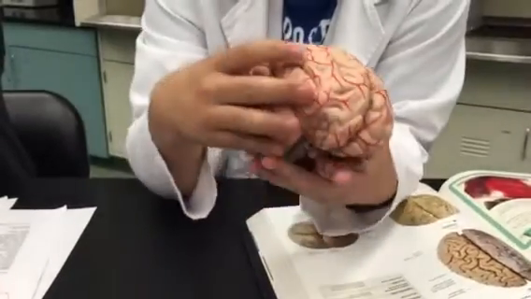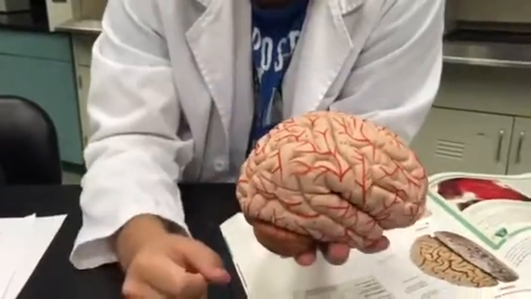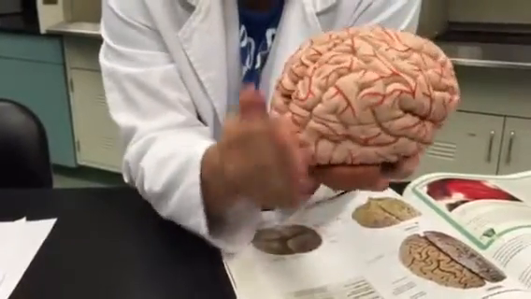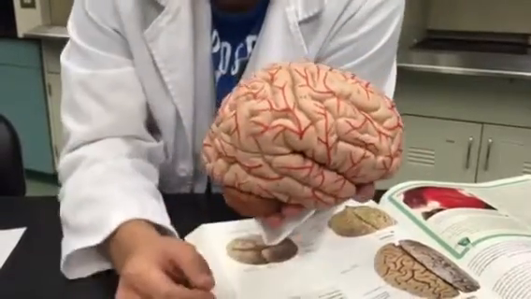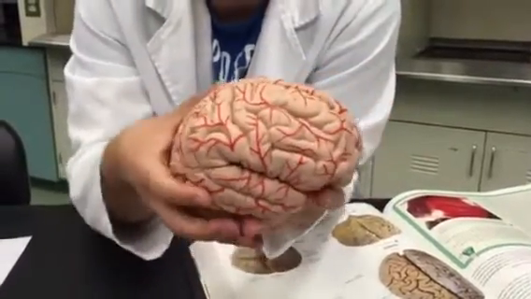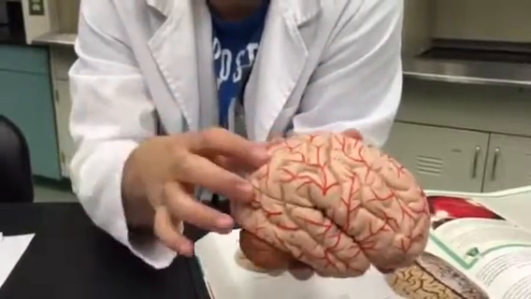Parietal lobe. Parietal lobe is going to be to the side. Occipital lobe. Occipital is in the back. Temporal lobe. Is off to the side. Cerebrum. And the cerebrum is over here.